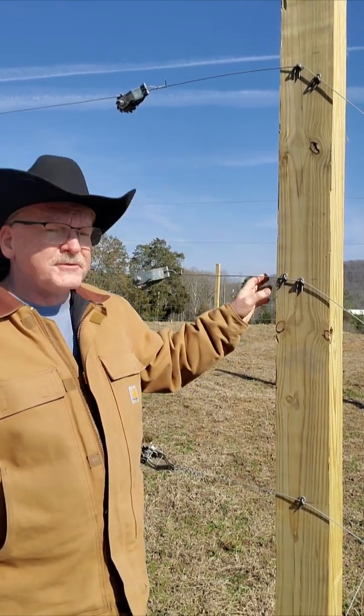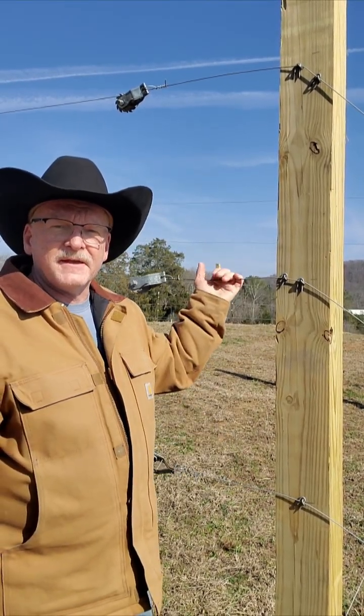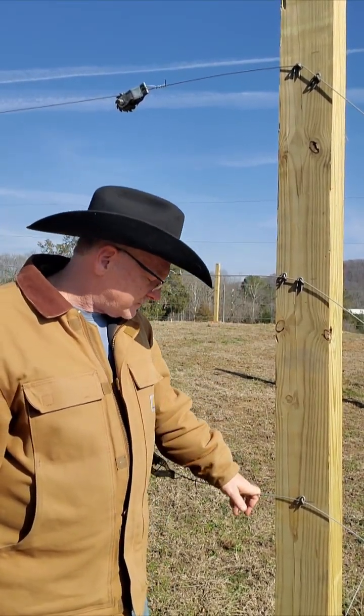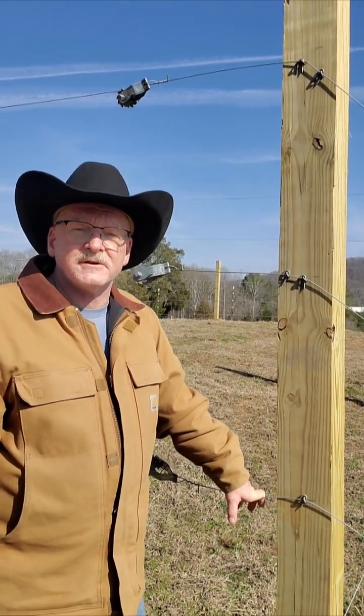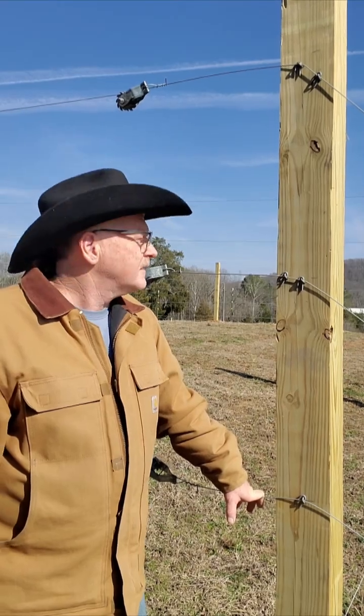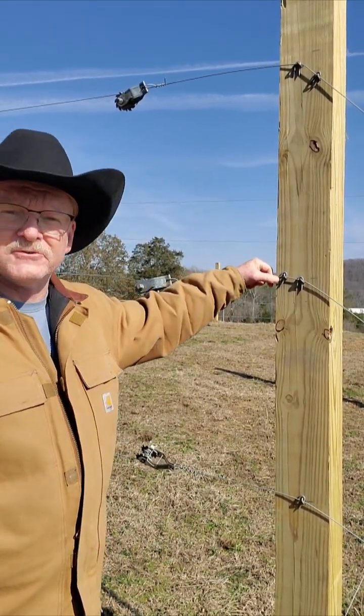So to start off with, you can see this is in the ground. We've got wires starting off at 3 feet, and then every 2 feet to the top of the post. Again, these are 14-foot posts sunk in the ground about 3 to 4 feet. You'll see here that there is a double staple system on here just to secure this.